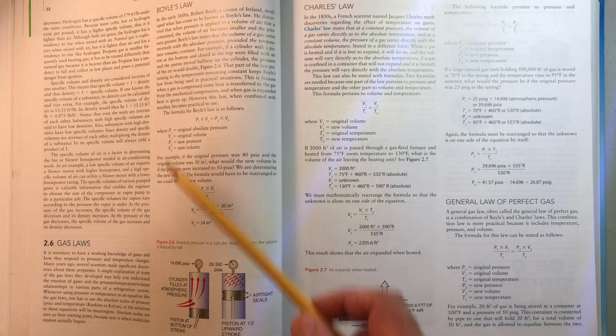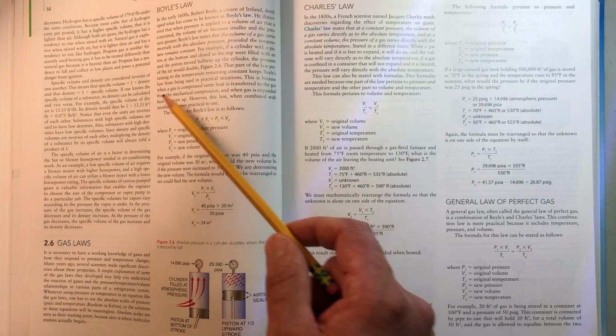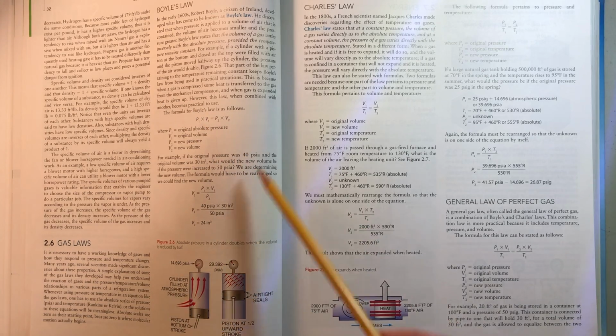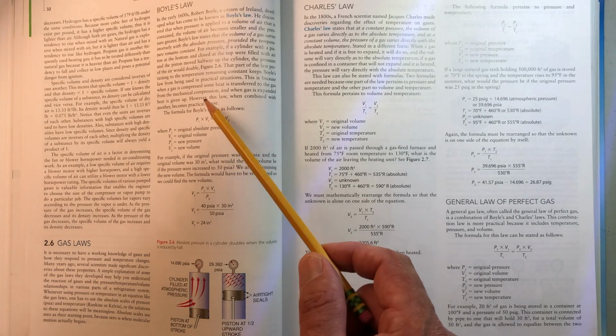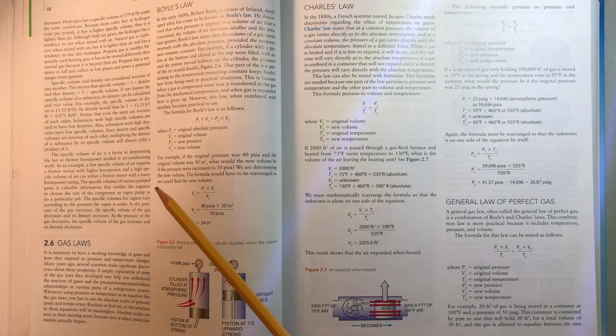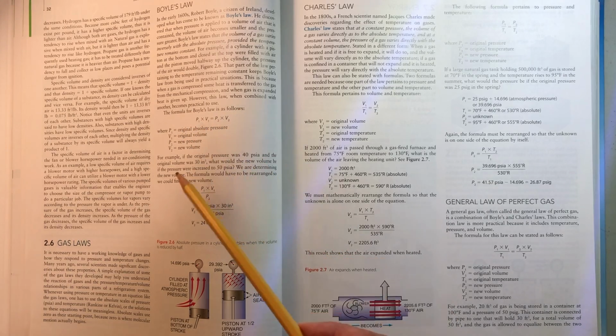This is because when the gas is compressed, some heat is transferred to the gas from the mechanical compression. And when the gas is expanded, heat is given up. However, this law, when combined with another, becomes practical to use. So we look at this. This is the formula for Boyle's law.